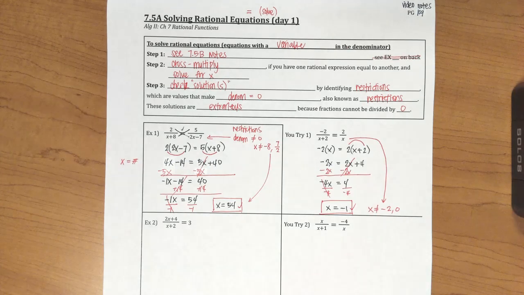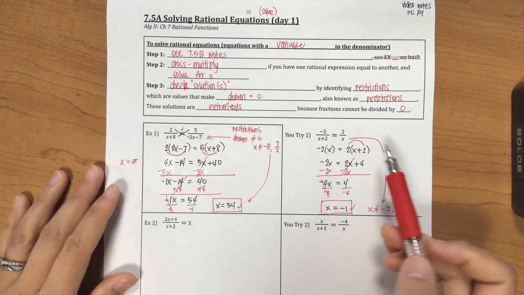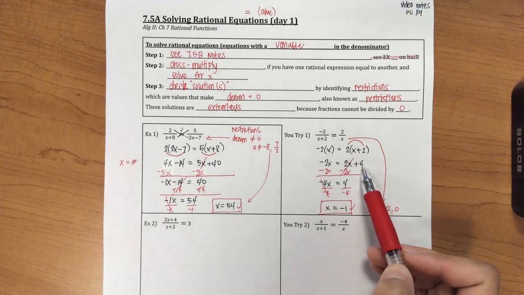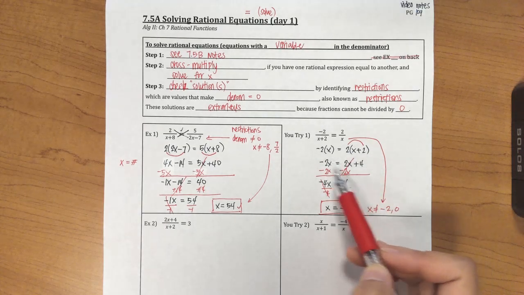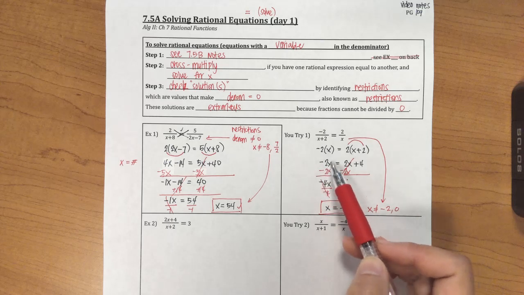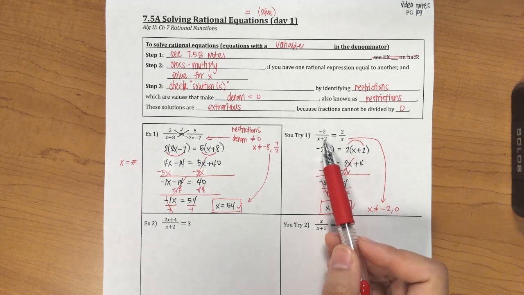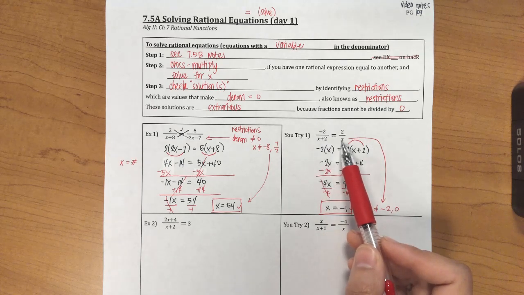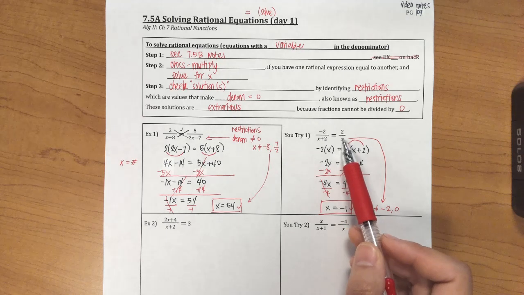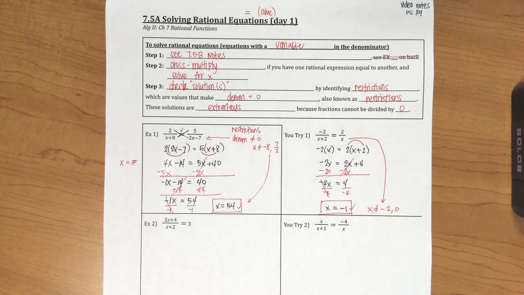Okay, so take a look. If you solved correctly, please make sure you distribute 2 times 2, which is 4. Subtract from both sides. A negative and a negative becomes more negative when we're adding. And please check your restrictions. I know you guys are really good with this one. Negative 2 plus 2 is 0. And then this one, if there's no number, it just means 0, right? So no number is 0.